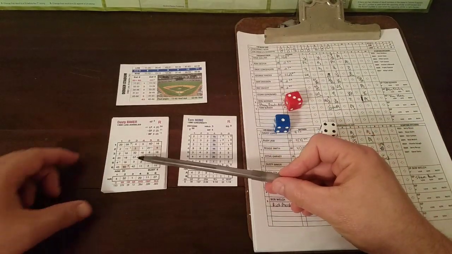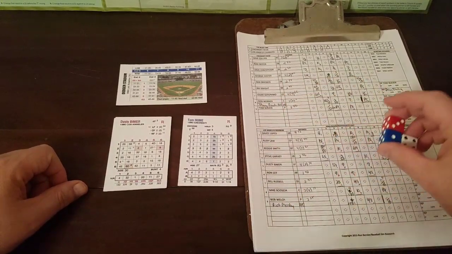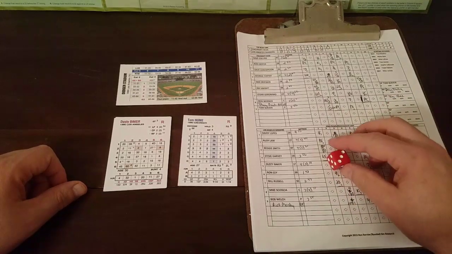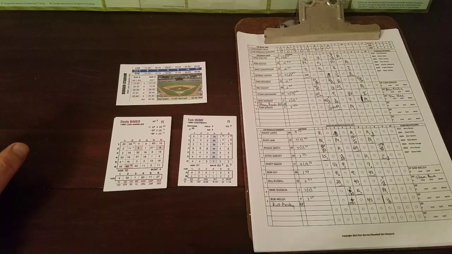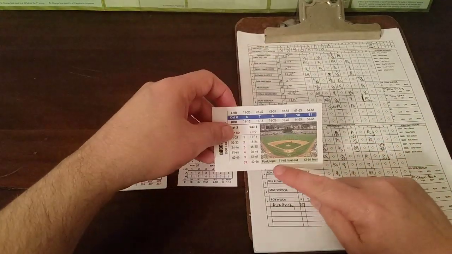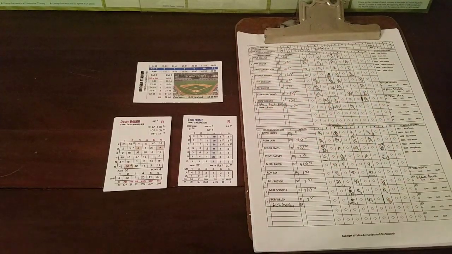3-4. 3-4 is a 57, which is a rare play chance. So we're going to roll one die. If it's odd, we go to the rare play chart. If it's even, we go to a dribbler to the mound. If it's a 1, then we're going to check the foul territory on the stadium. It's a 3, so we're going to the rare play book.